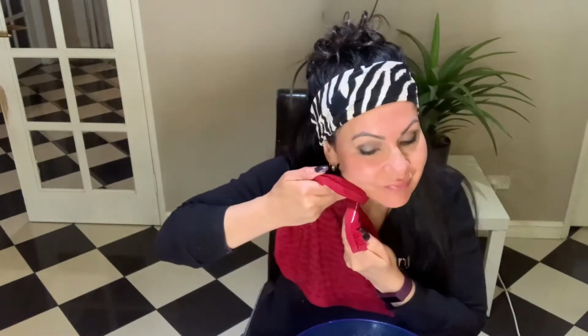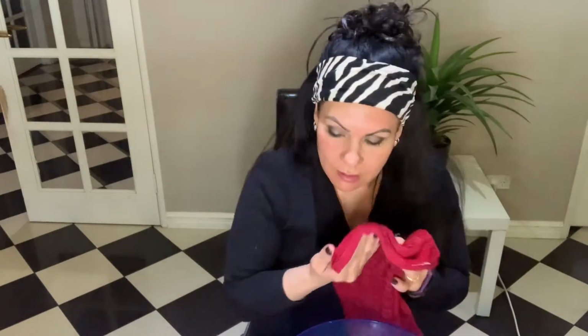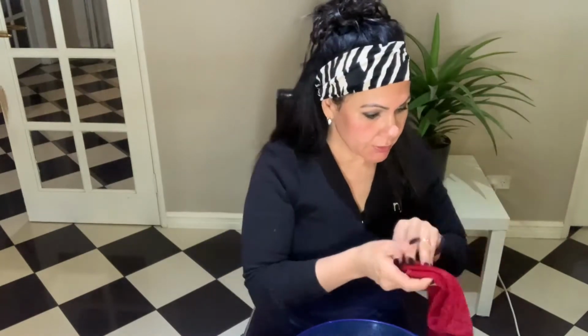Yep, just realised my sunscreen's not here, so I'm just going to have to quickly go and grab that. So I've just cleansed my skin. I'll be right back. So once I've cleansed my skin and it feels nice, I like to use my toner, my Salicylic Acid toner that we just made.